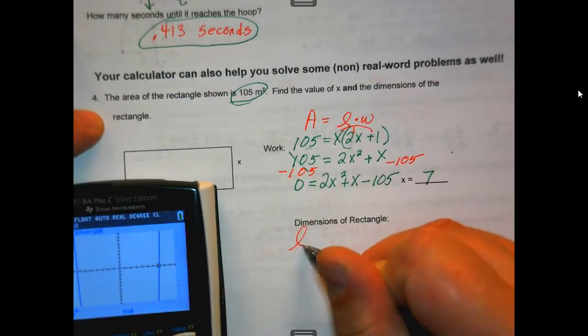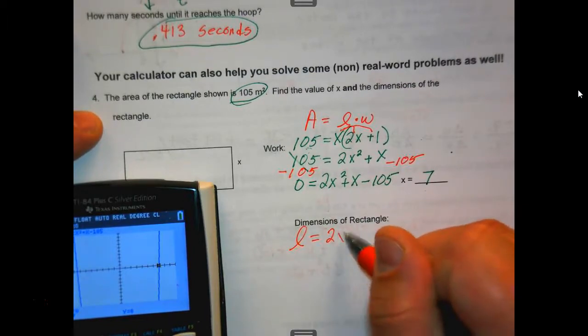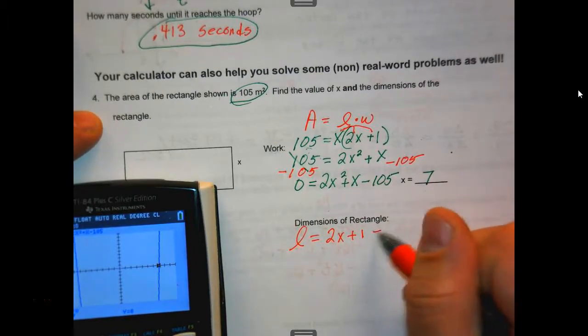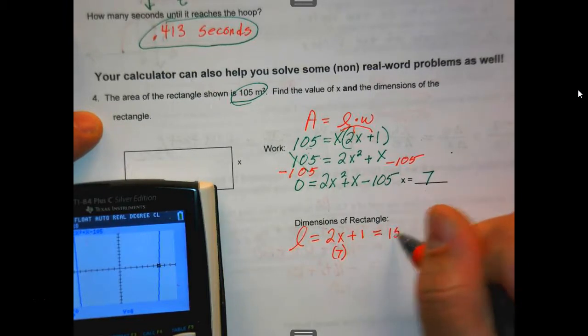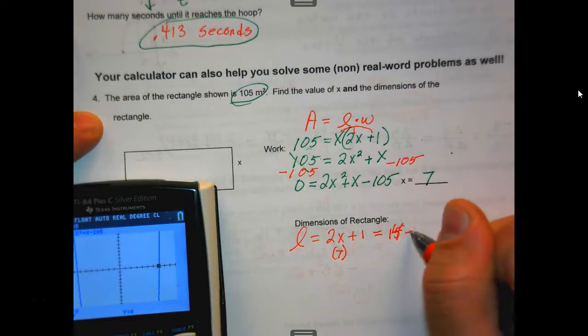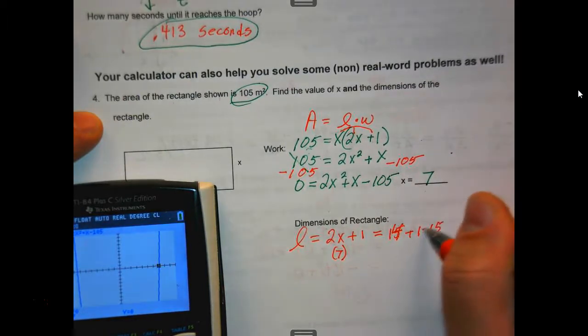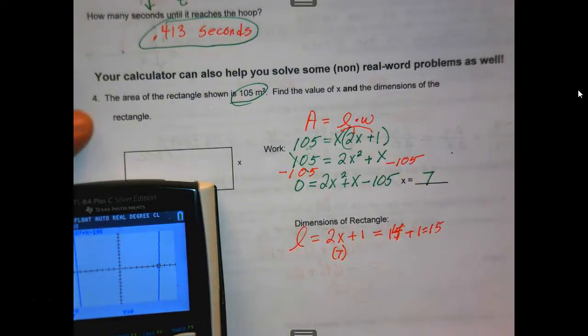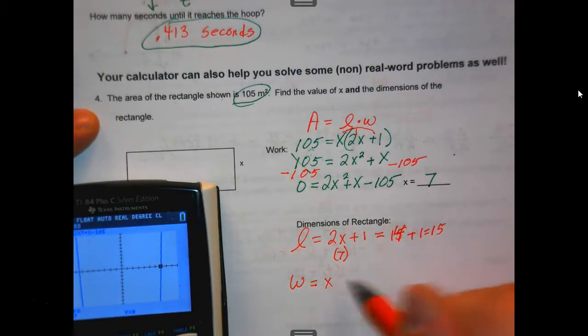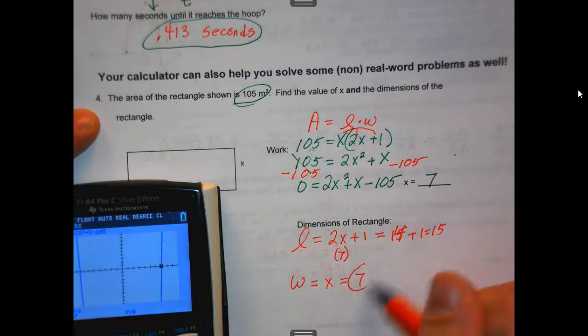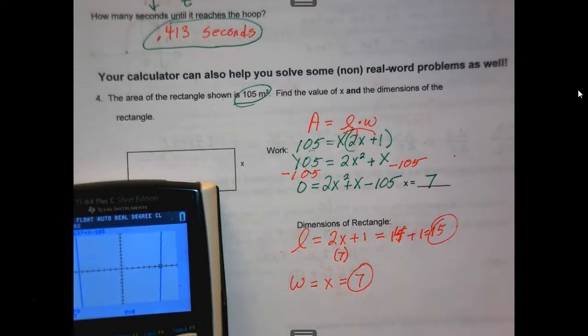My length is 2x plus 1. I plug in 7 for my x. I get 14 plus 1, which is 15. My width equals x, which just equals 7. So there's my dimensions.